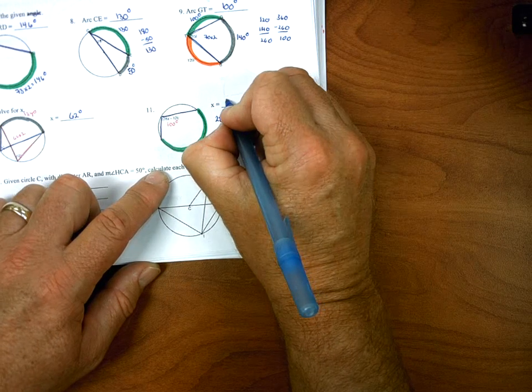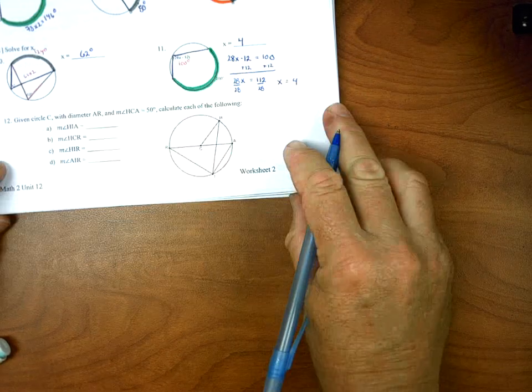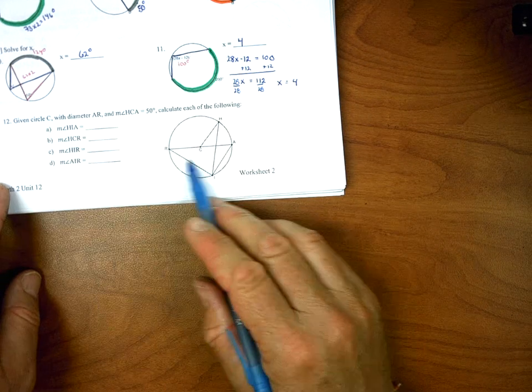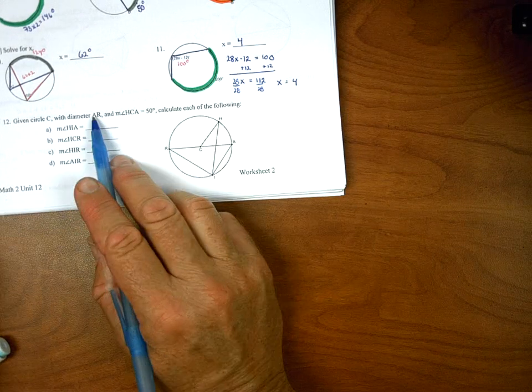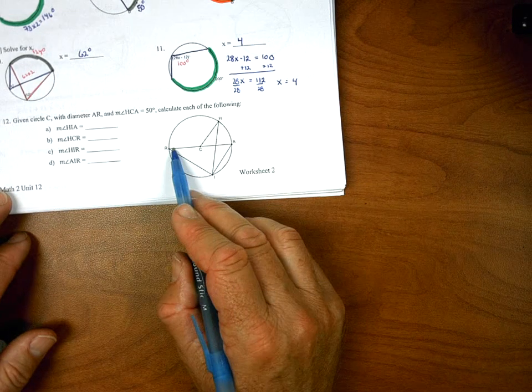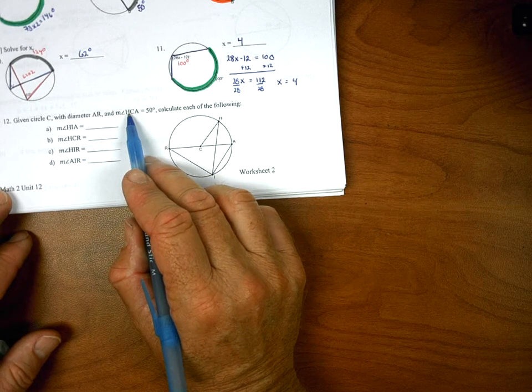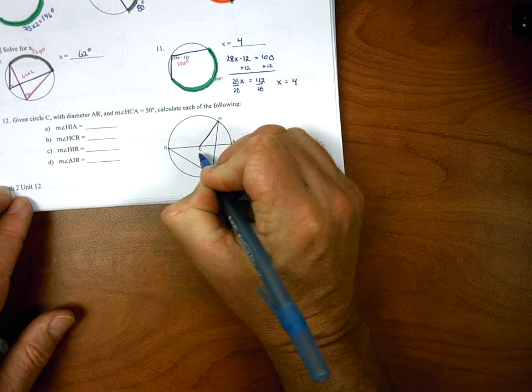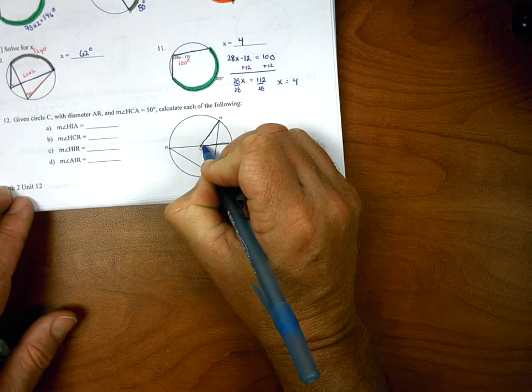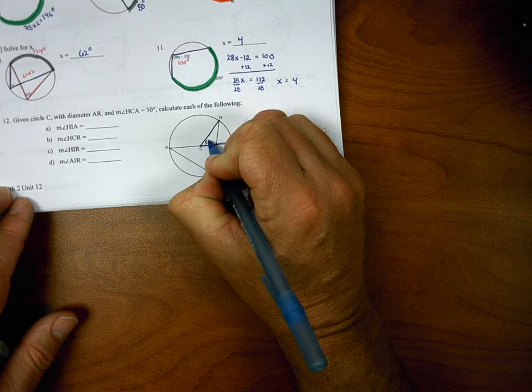So number 11, x is going to be equal to 4. Number 12, we're given circle C. That means C is the center of the circle. We have diameter A to R. We know that the measure of angle HCA, so let's mark that, HCA, that angle right there, which is right in the center, is 50 degrees.